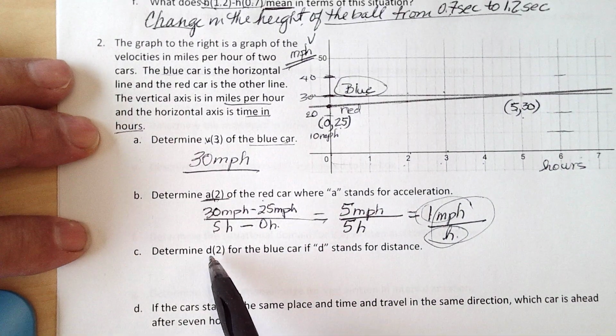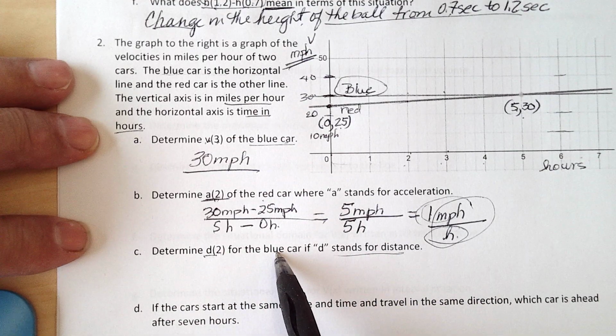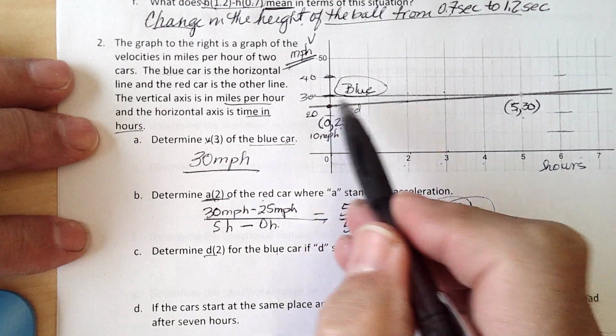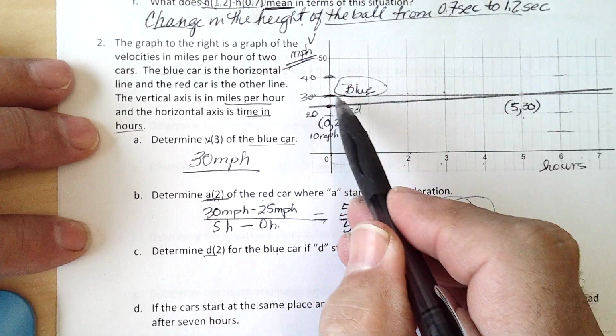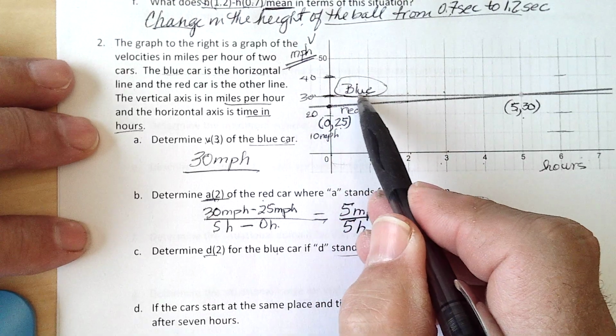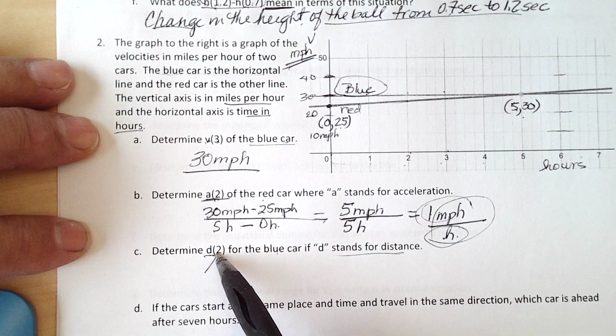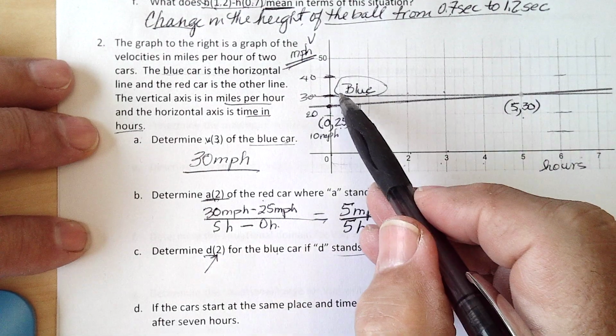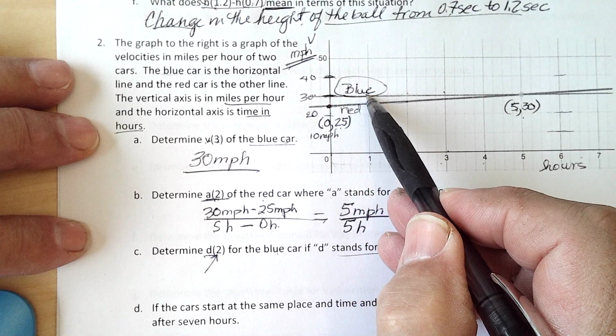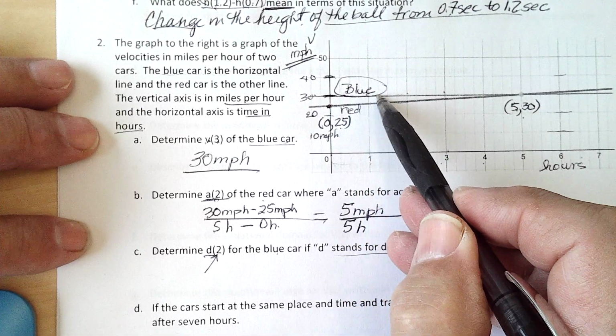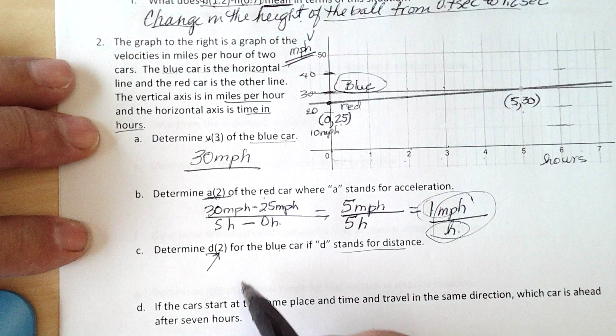Now, this says find the distance for the blue car. The blue car is the one that's going straight, so it's going constantly 30 miles every hour. And I asked you to find it after 2 hours. So the first hour, it would go 30 miles, and the next hour, it would go another 30 miles.